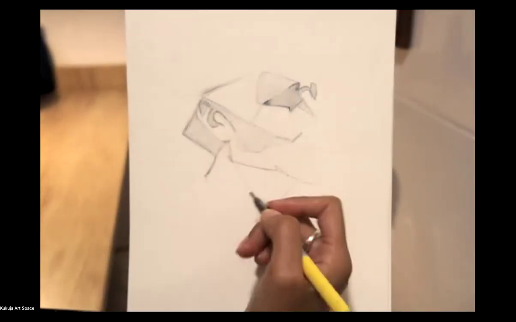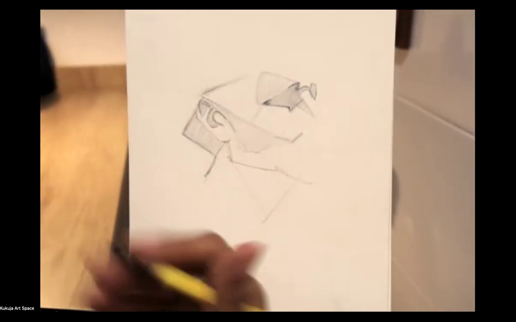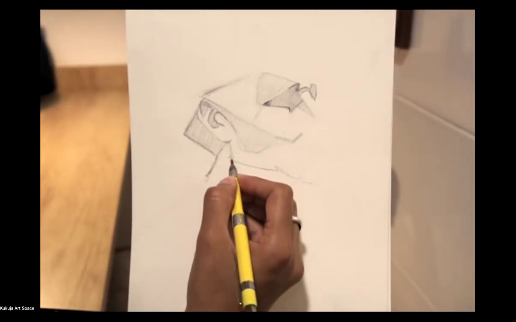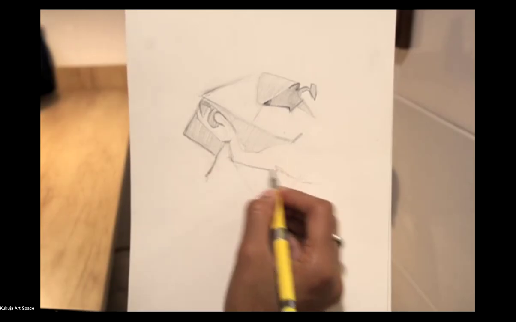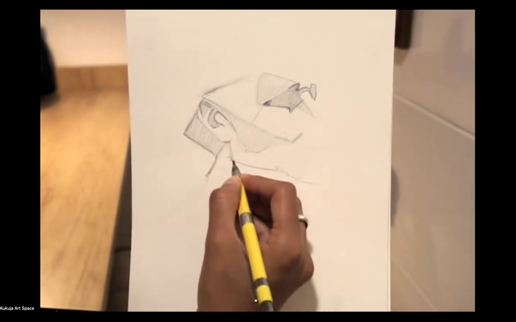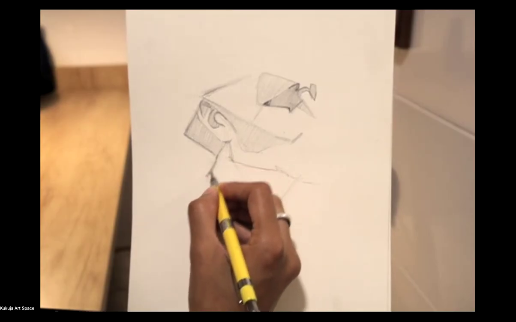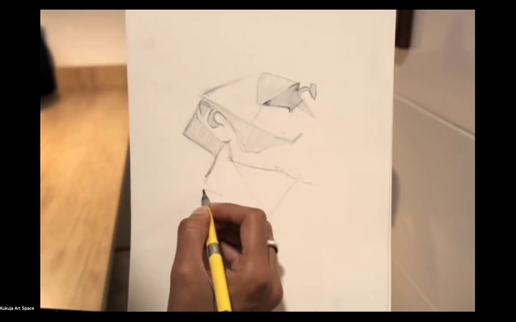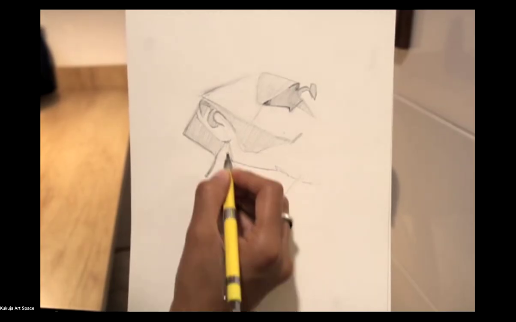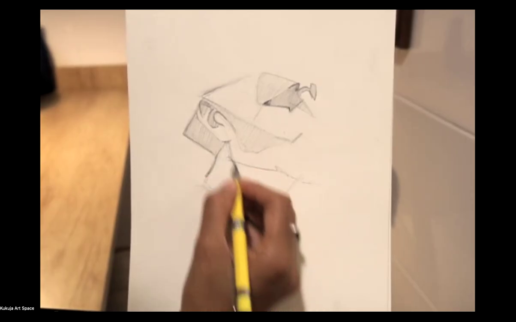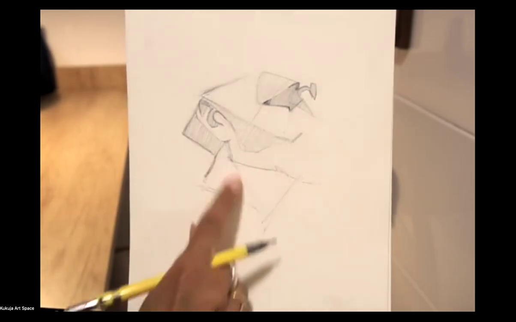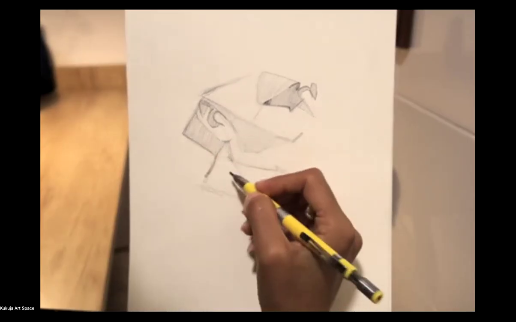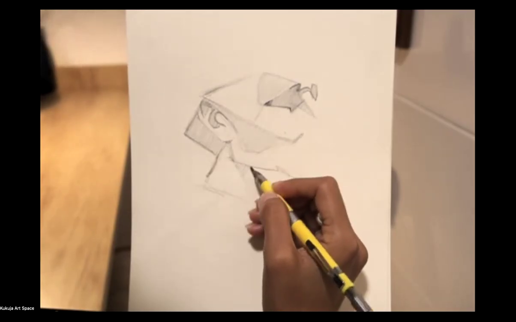So after establishing these shapes, we are going to correct them. But right now in this study, we are just establishing the shapes. So I see that obviously this entire area here and this entire area here are somehow quite dark. So I'm going to make one triangle here and one triangle here. Okay, go ahead and put a darker value.